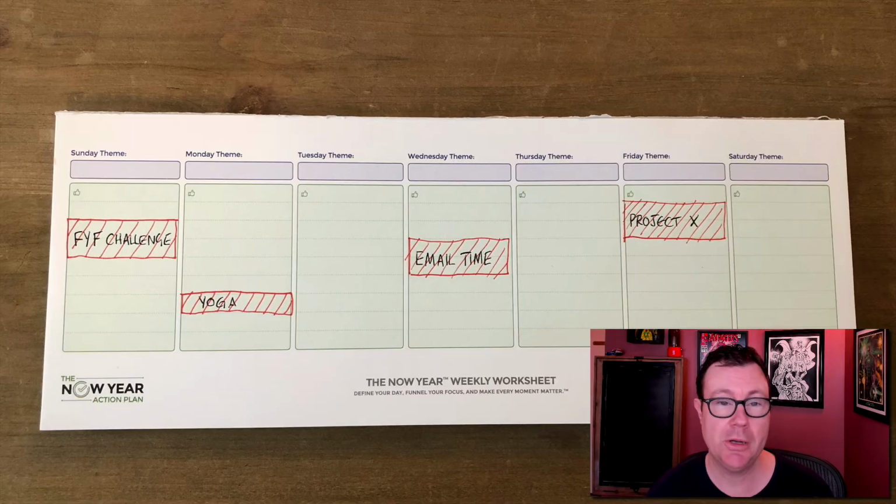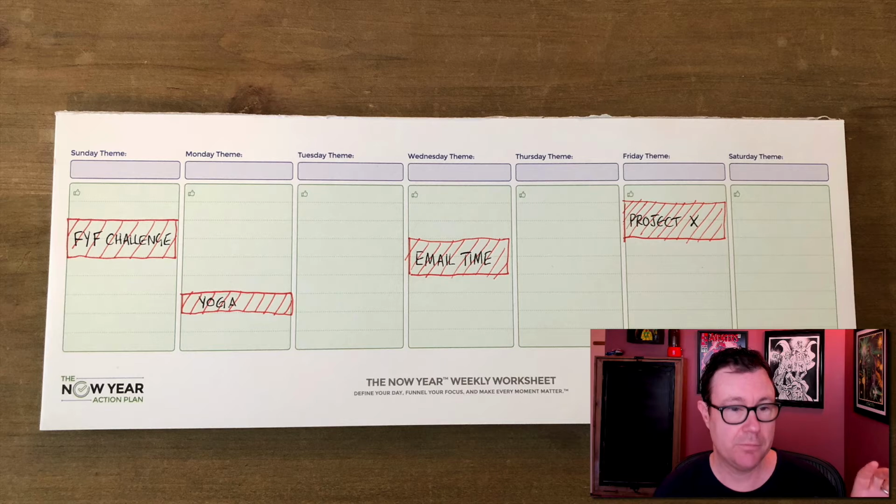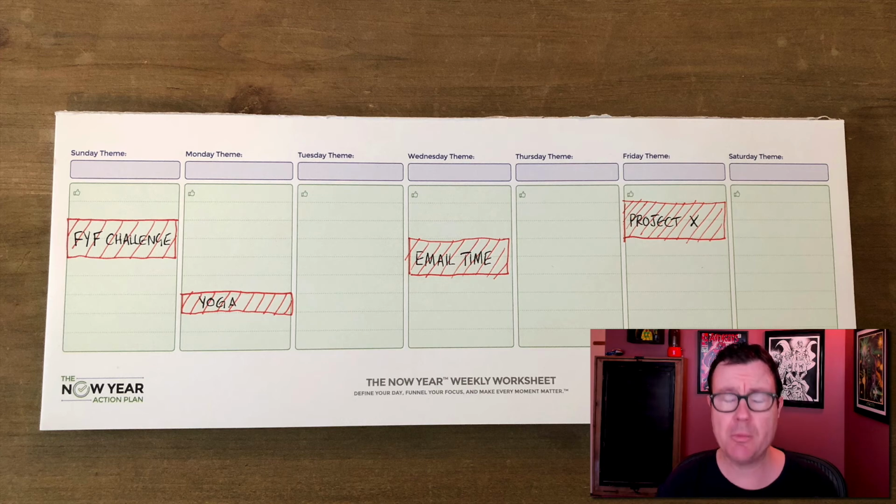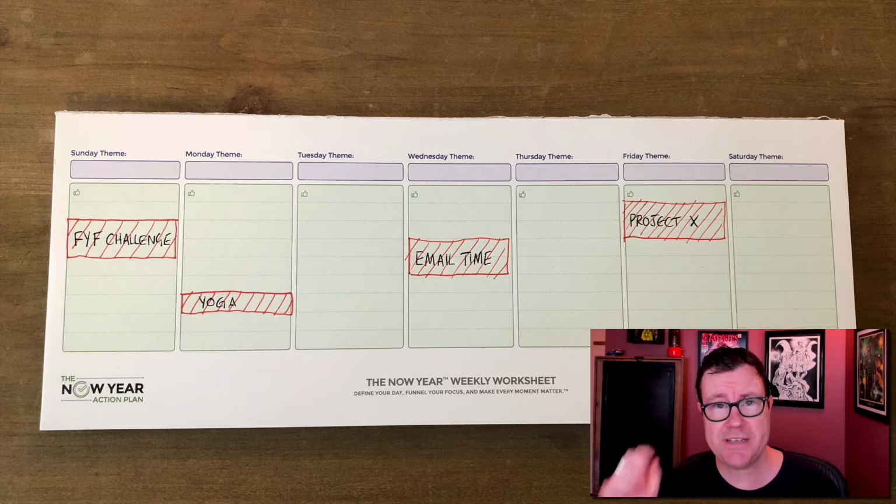Here's an example. So you can see now I've got these filled out with very specific activities inside of them. On Sunday, I'm focusing on this challenge. On Monday, I'm using this in my personal life as well. So if you don't know when you can fit yoga into your schedule, that would be where you'd want to put it. And you'd want to say yoga. You wouldn't want to say exercise necessarily, or you wouldn't want to say fitness.